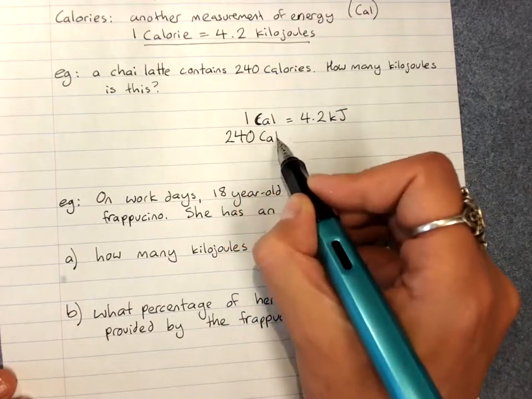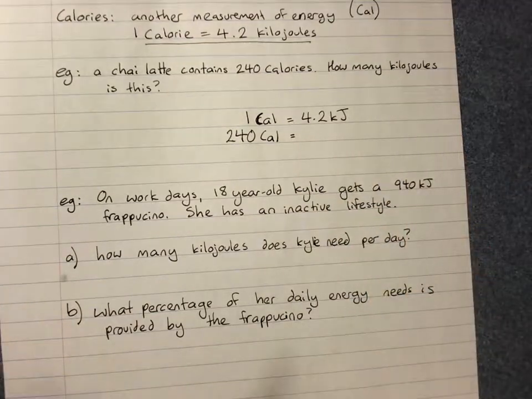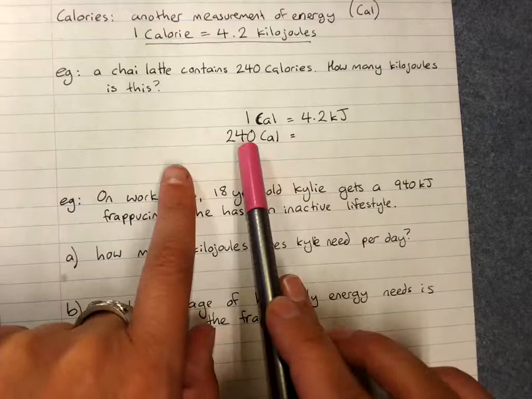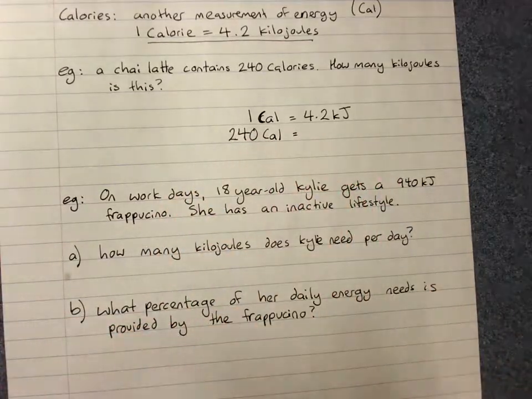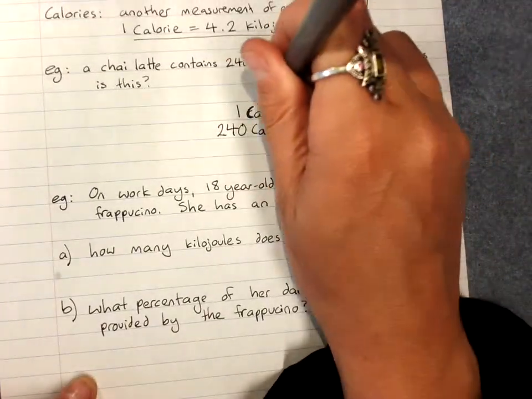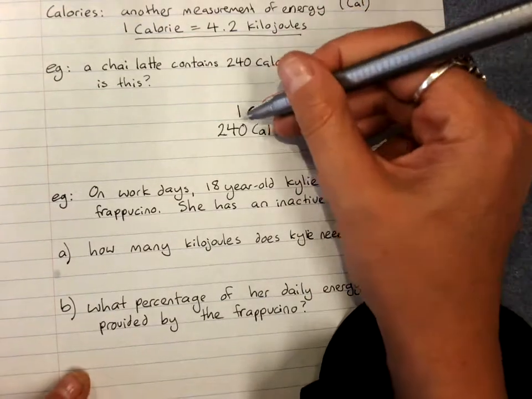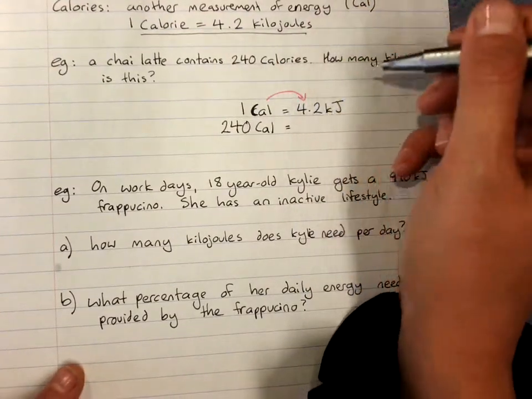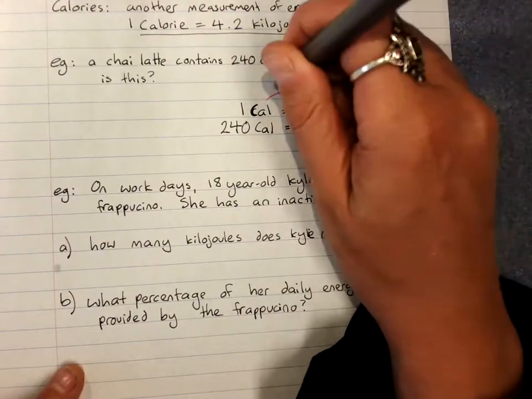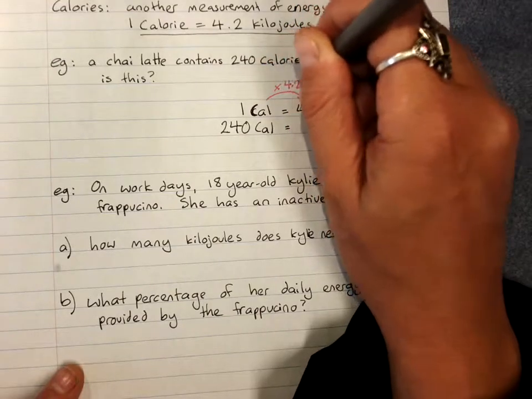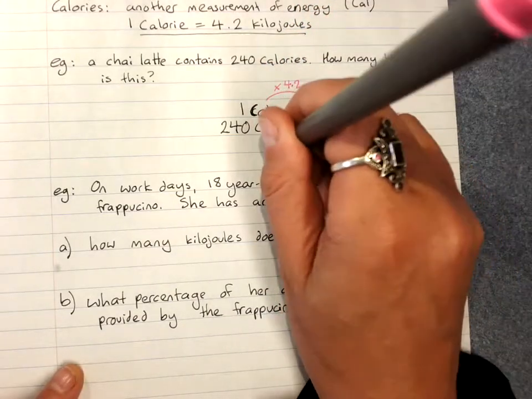So 240 calories equals, and then we use the cross method. I need to go from this side to that side. So I check up here, how did I go from 1 to 4.2? It's going to be times or divide by the number. Obviously it got bigger, so it's times 4.2. So I need to do times 4.2 down here.